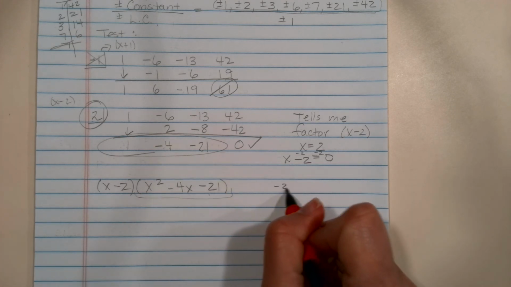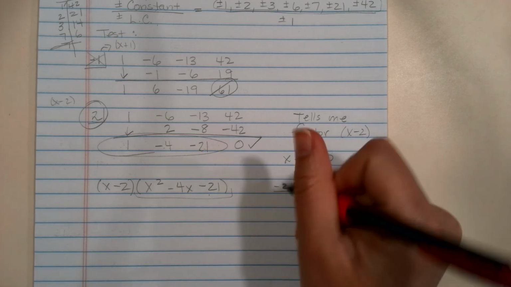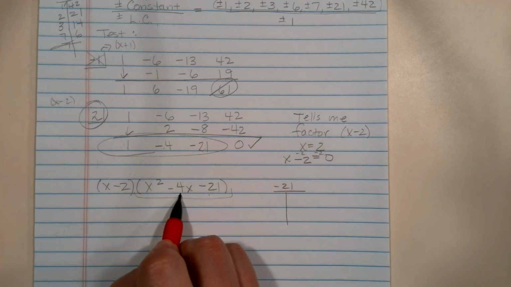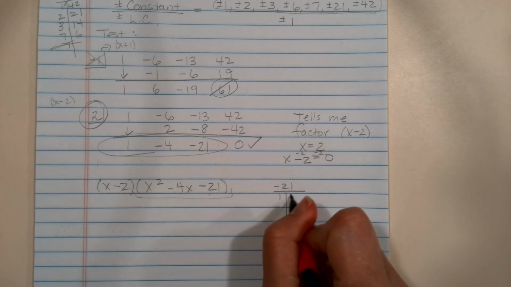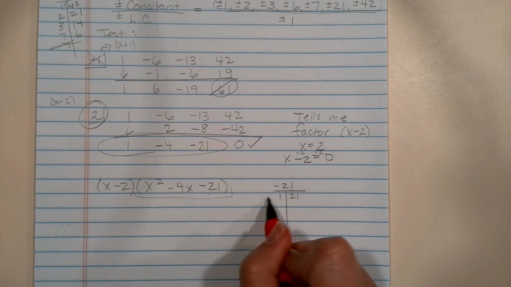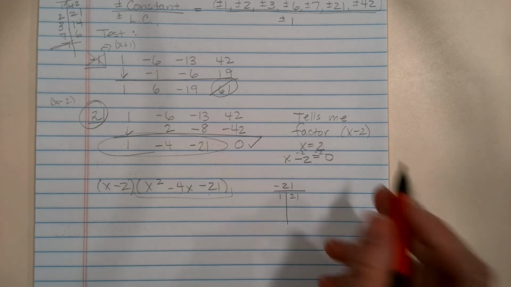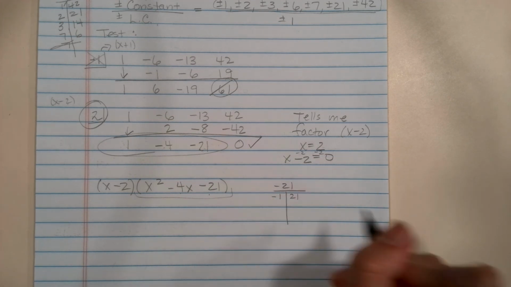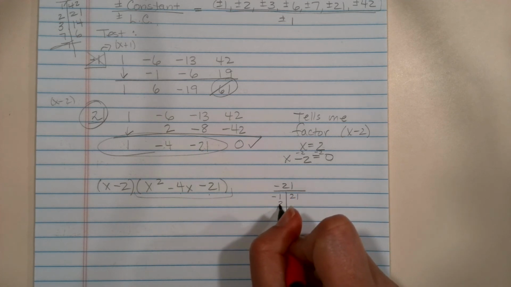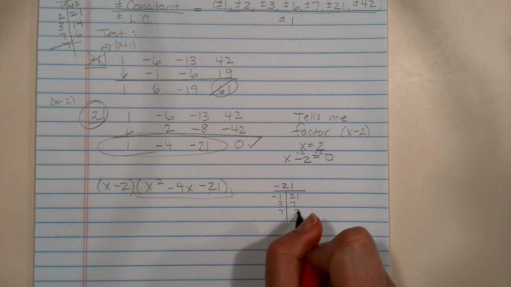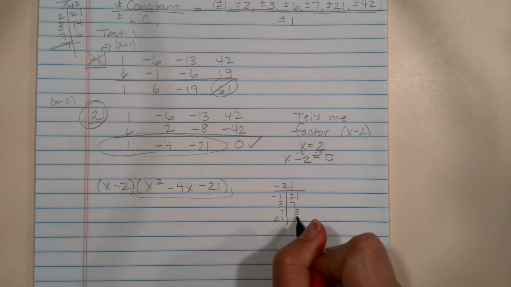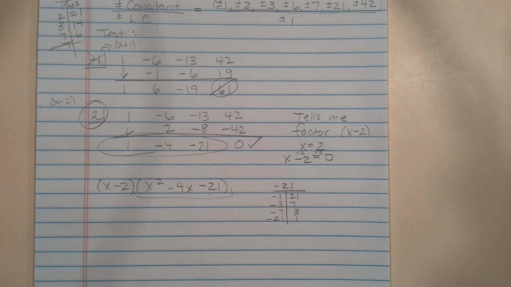Do I have factors of negative 21 that add up to give me negative 4? 1 and 21. One of these must be negative. So 1 and 21, 3 and 7, 7 and 3, 21 and 1. Is there a pair there that gives me negative 4? Yes.